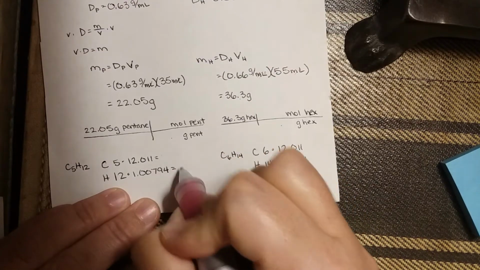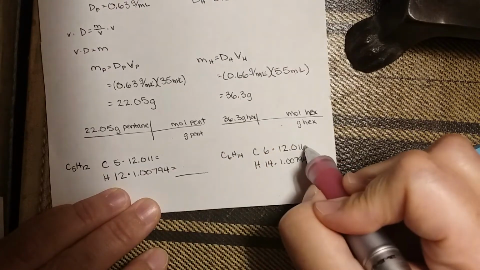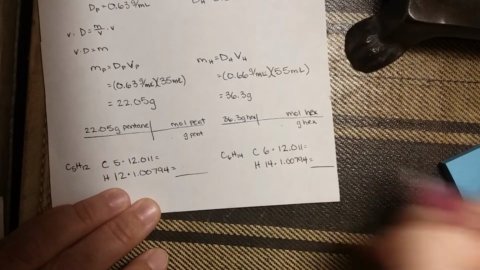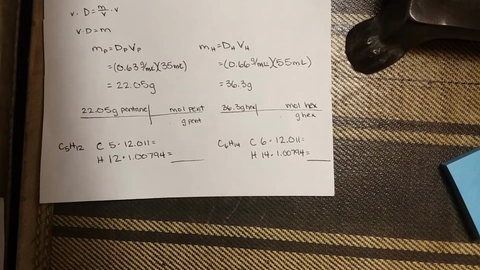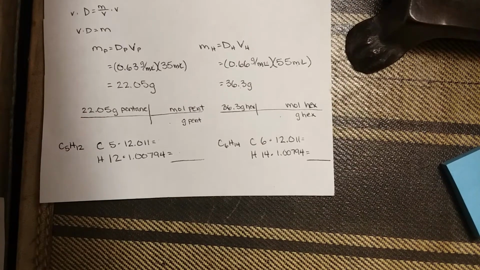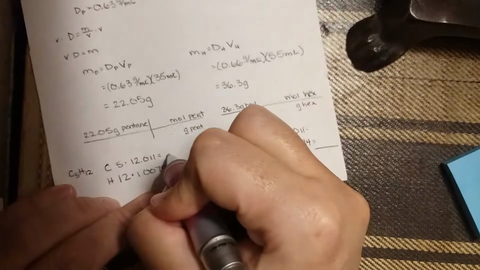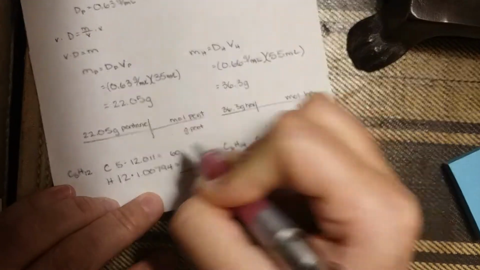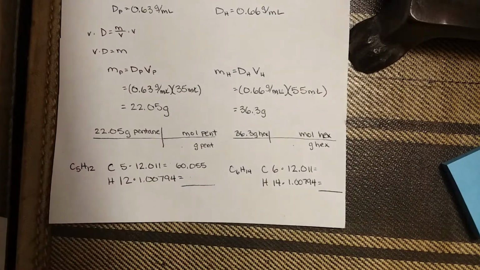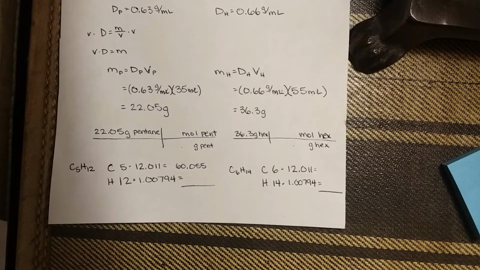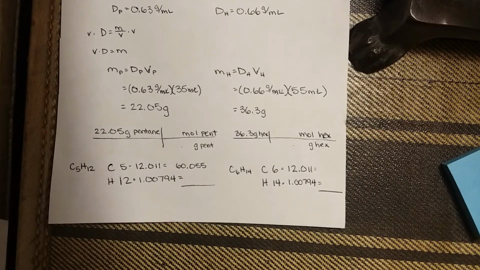So we're going to multiply, multiply, and then add. Same here. We're going to multiply, multiply, and then add. So 5 times 12.011, that's 60.055. And then 12 times 1.00794.